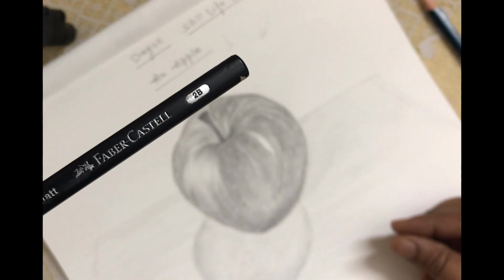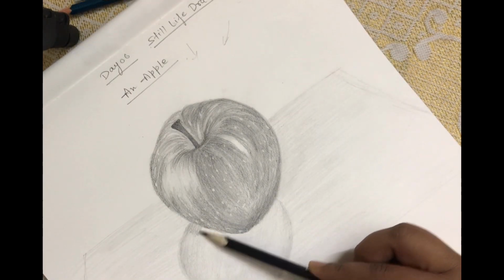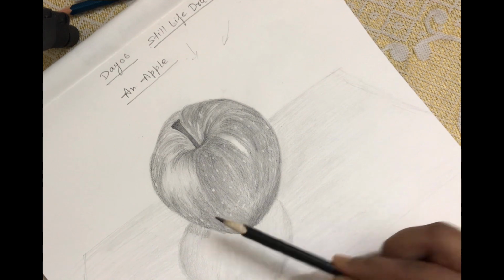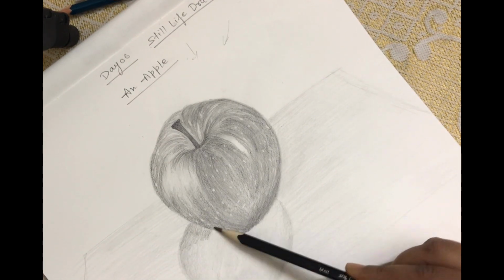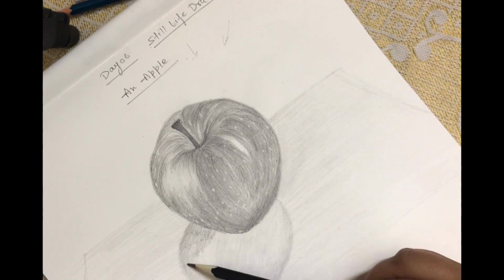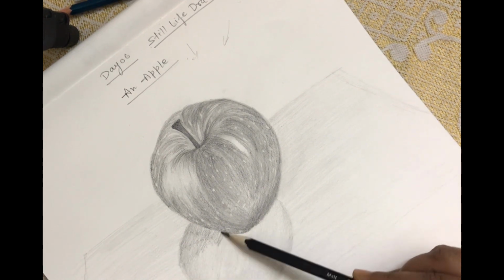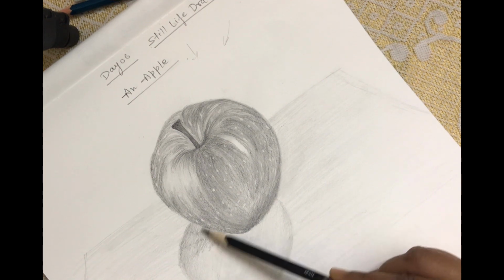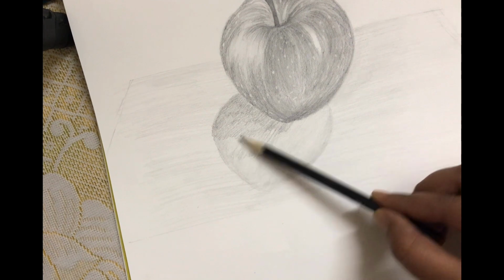To make the shadow area darker, I am using the Faber-Castell 2B pencil. Since I do not have 4B, that's why I am using the Faber-Castell, but if you have 4B pencil, you can use the 4B pencil. Generally, Faber-Castell 2B is darker than the Apsara 2B pencil. That's why I'm using this.